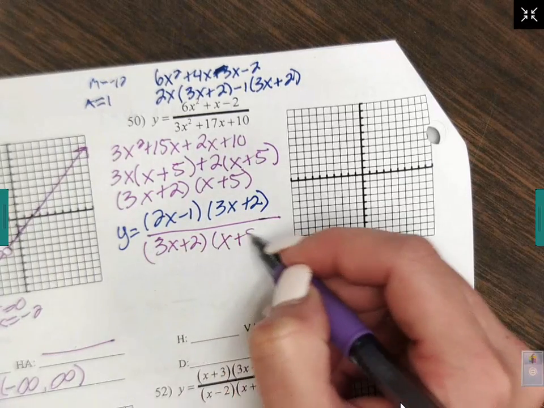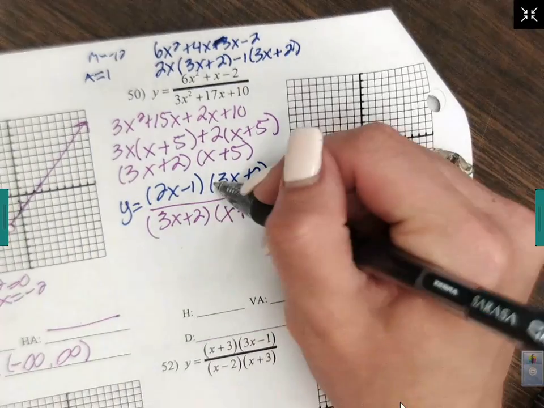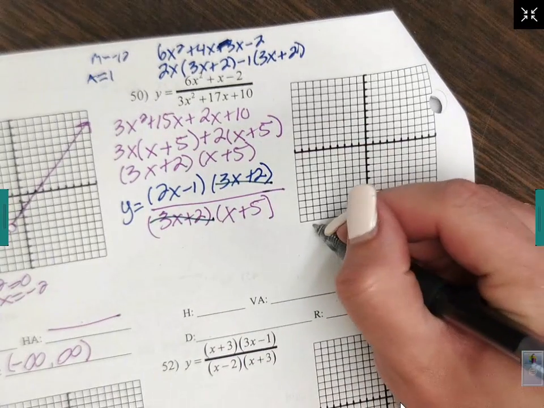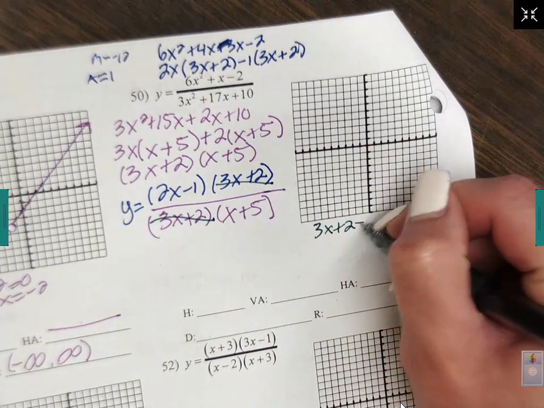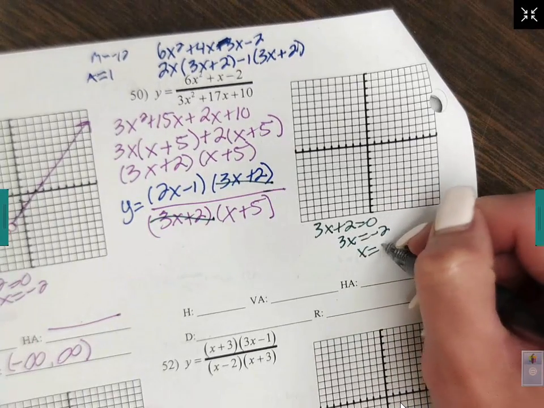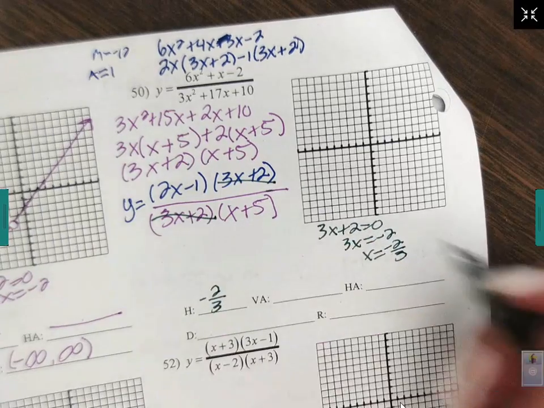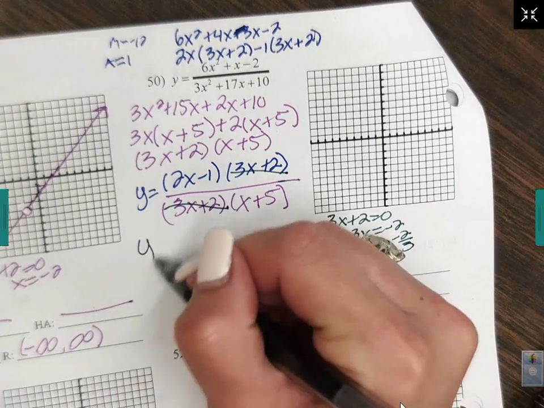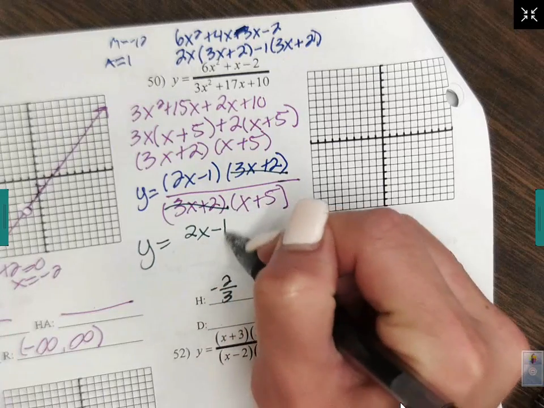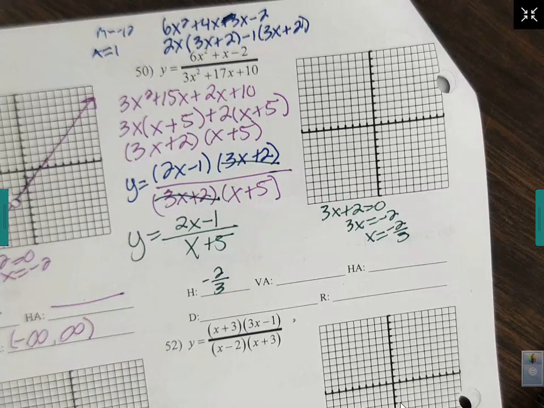All right, so do we have any holes, ladies and gentlemen? Yes. The 3x plus 2 and the 3x plus 2 cancel. And if we set 3x plus 2 equal to 0 and we solve, then our hole is at negative 2/3. So this is our new rational equation, y equals 2x minus 1 divided by x plus 5.